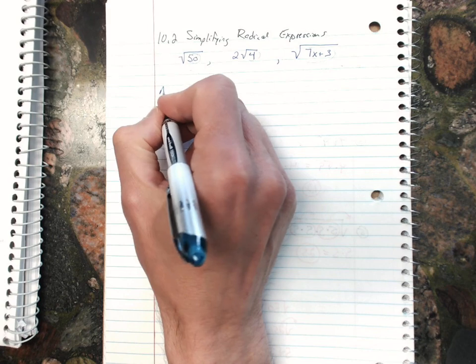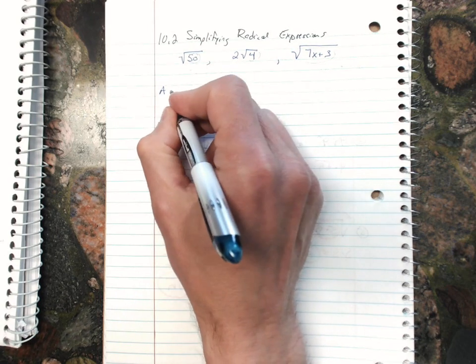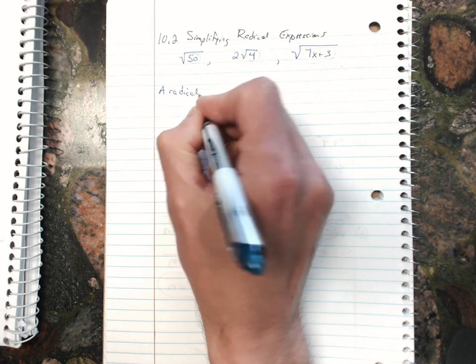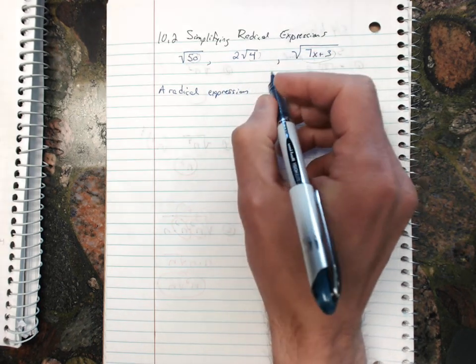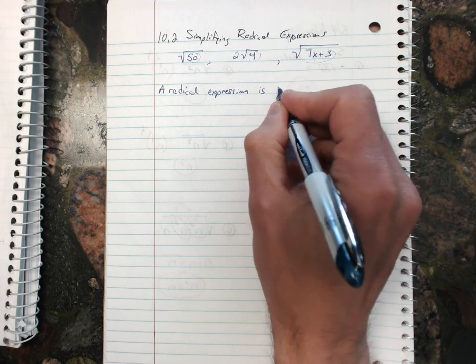When is a radical expression simplified? Or radical, not rational, sorry. A radical expression is simplified when a couple of things happen.